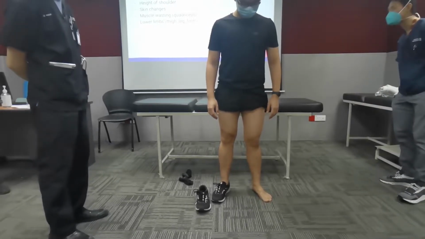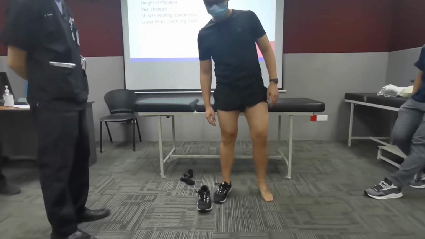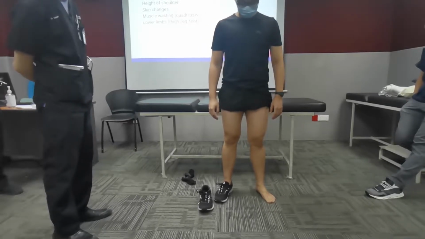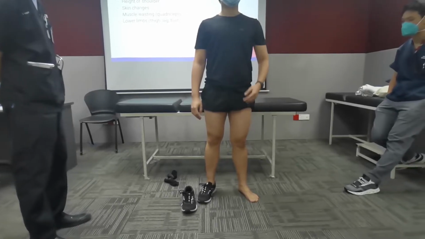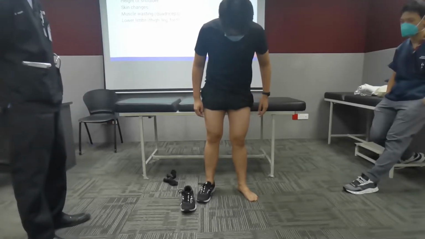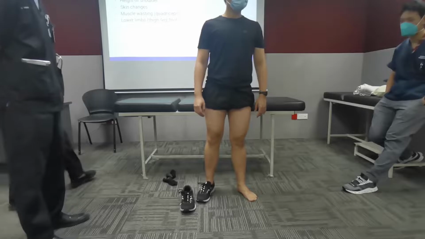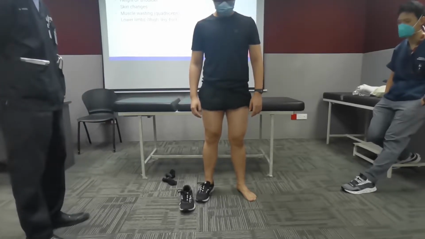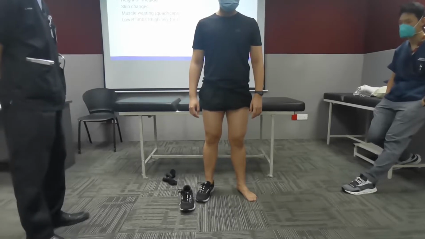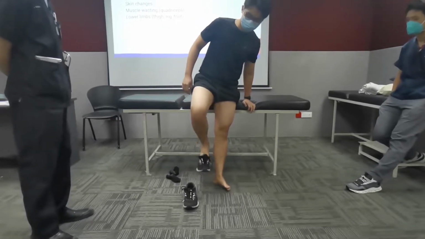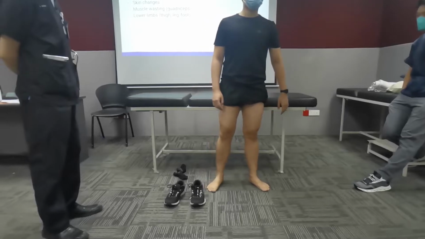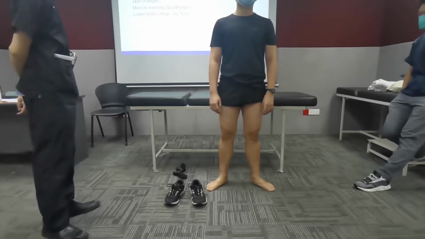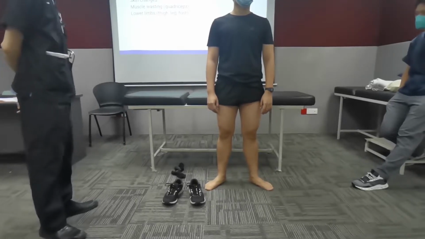So those are the hints that you get when the patient is standing. You look from the shoulders, go down to the spine, look at the pelvis, and then look at how the patient is standing, whether it's symmetrical or not. If it's not symmetrical, you have to comment on where it is not symmetrical. So that's what you look for when the patient is standing. You don't need to look at muscle or scars, not yet.